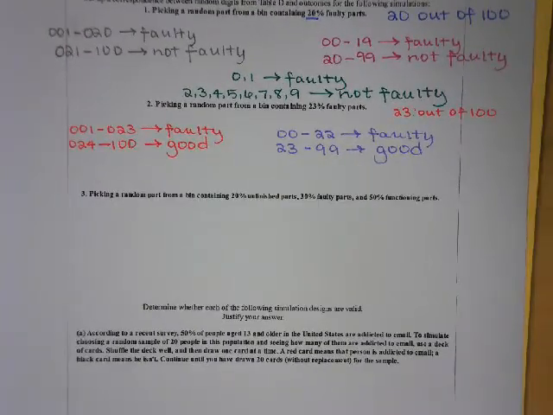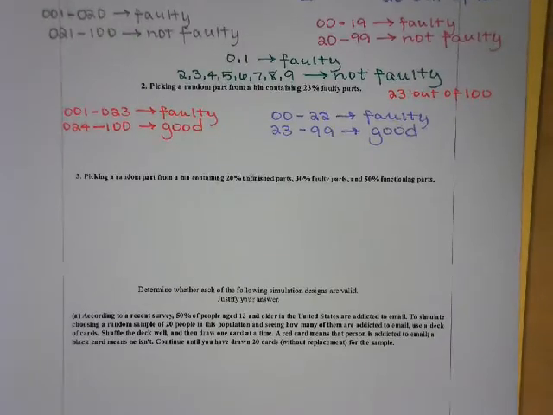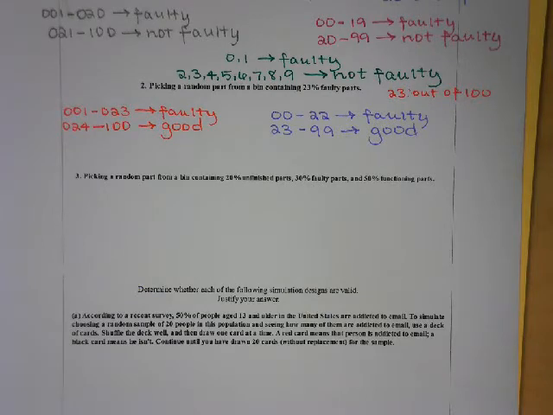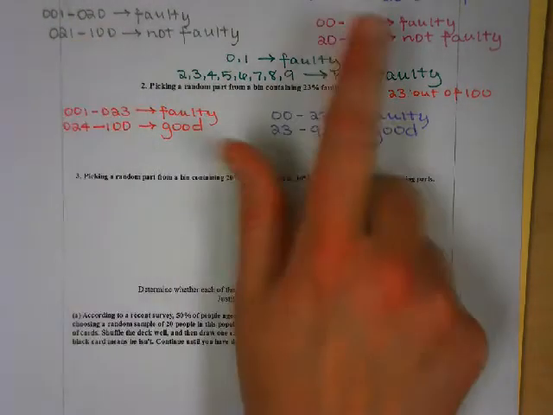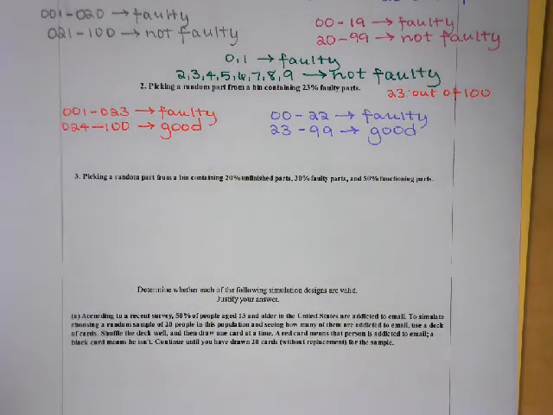No? All right, so the last one, still picking a random part from a bin. This time 20% are unfinished, 30% are faulty, and 50% are functioning. So 20, 30, and 50 are all pretty numbers, so we're going to be able to do out of 3 digits, 2 digits, and 1 digit. So I'm going to show you all of them just so that you see all the different ways, and hopefully one of them will click so that when you actually have to do this on your own, it makes sense to you and you're not just trying to randomly copy me.